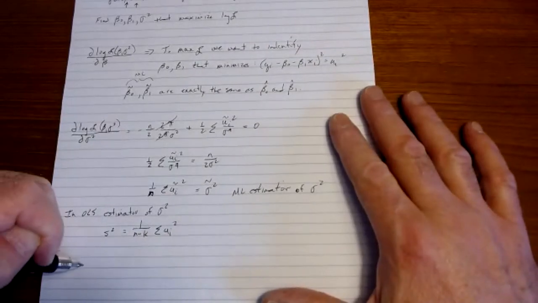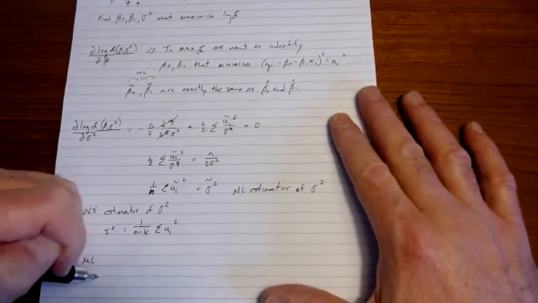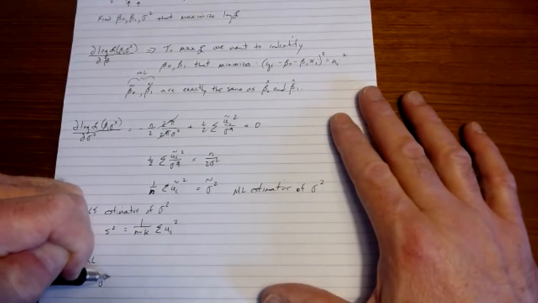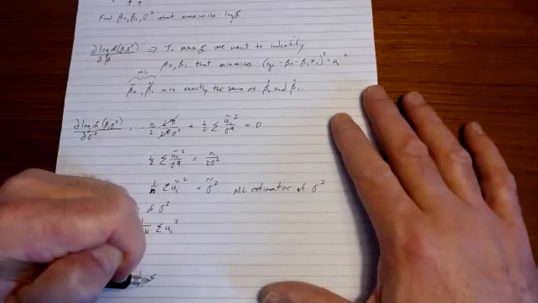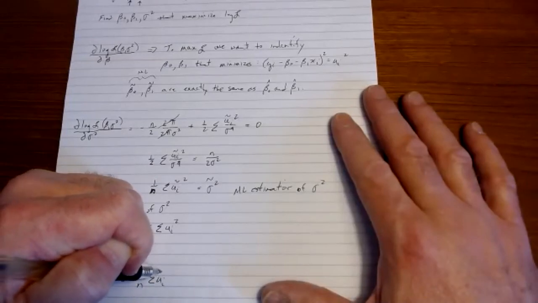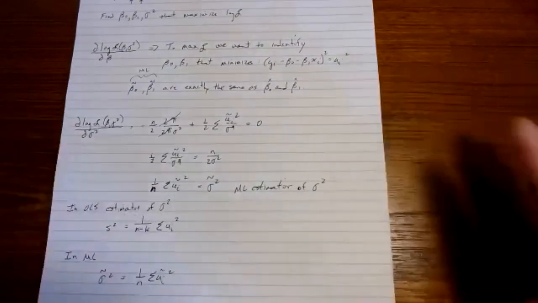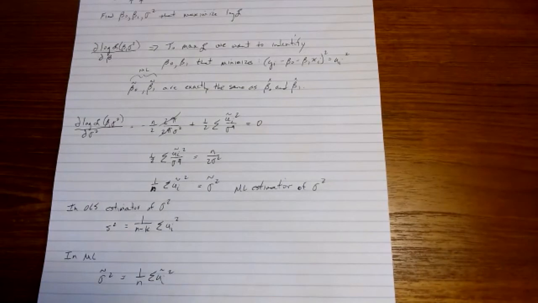Whereas in maximum likelihood, sigma tilde squared is 1 over n times the sum of the squared residuals. Okay.